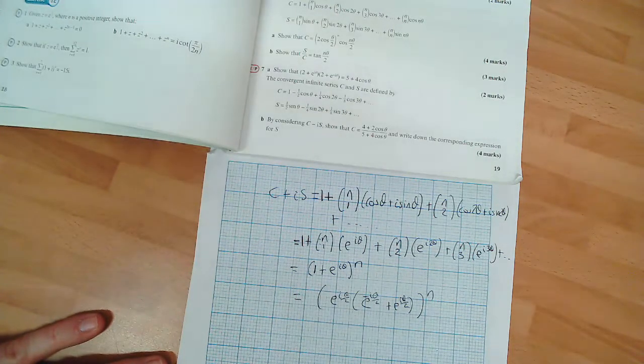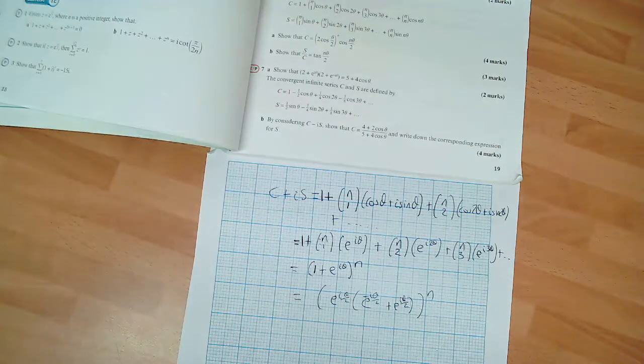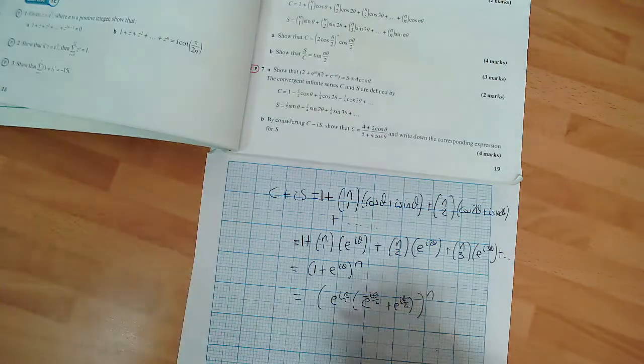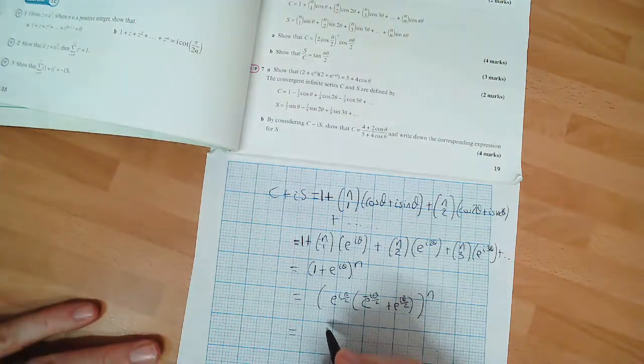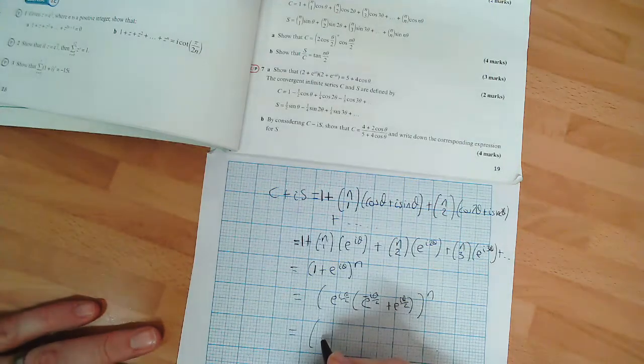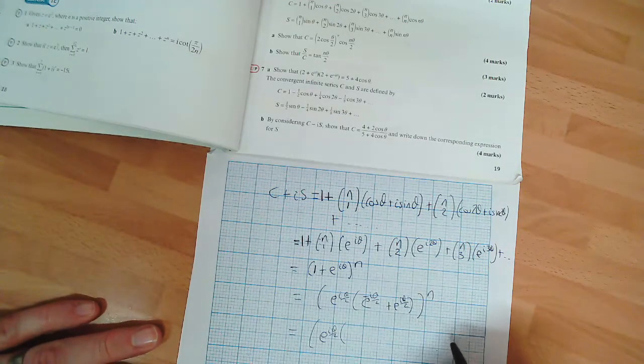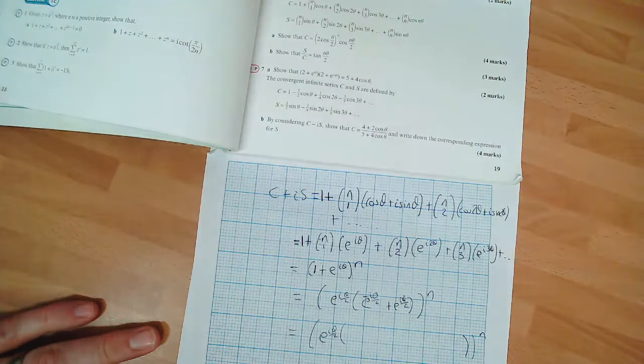What it does is it does help us rewrite this. So what I would have here is e to the i theta over 2, and in this bracket I can put this into cos and sine form.